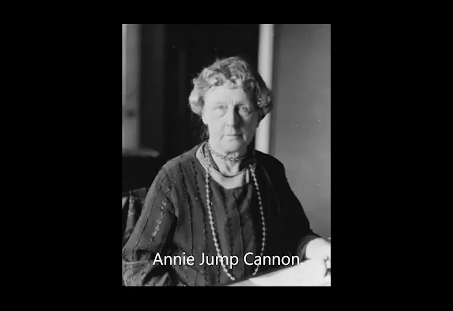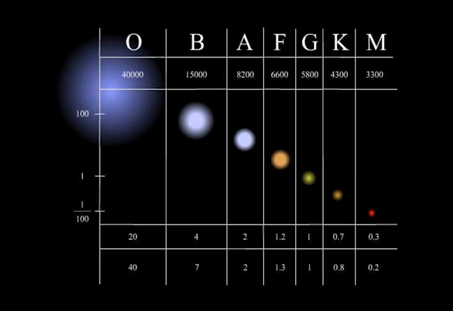In 1896, Annie Jump Cannon joined the group of female astronomers recording data on the stars. Through their use of emission spectra, they classified stars into 7 categories that are still used today. Her work also helped Cecilia Payne come to the conclusion that stars were mostly hydrogen and helium, where most other scientists believed they had similar compositions to Earth. Thanks to spectroscopy, we have a better understanding of the universe and what's in it.